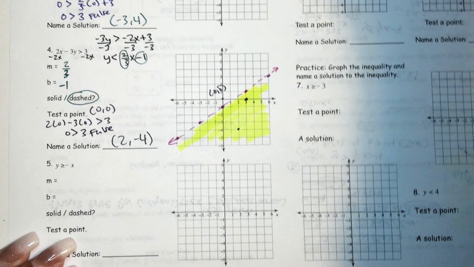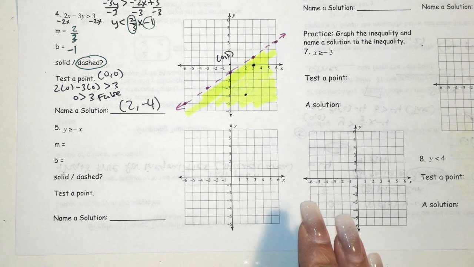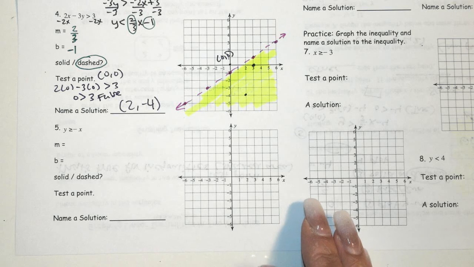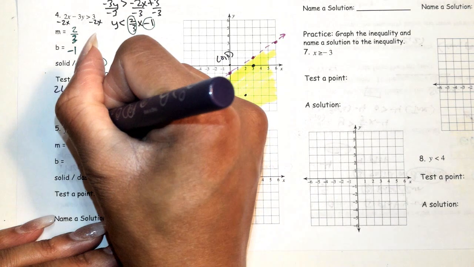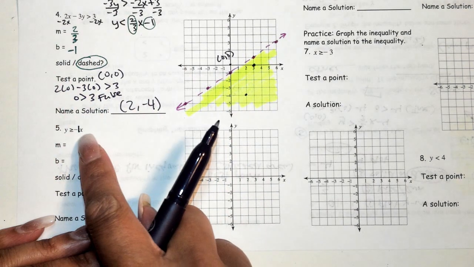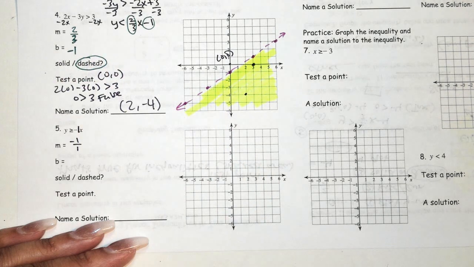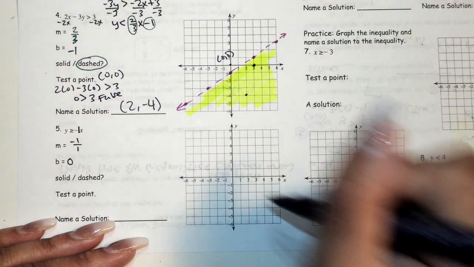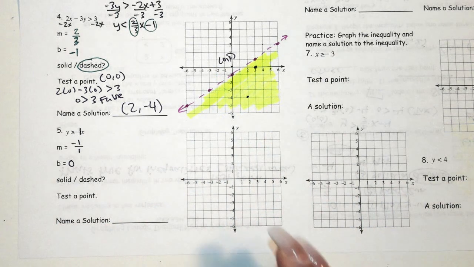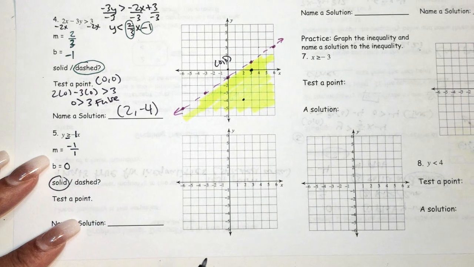Okay, let's go on to our other practice. So now we have y is greater than or equal to -x. We already have it in slope-intercept form, so now we can recognize our slope. Our slope, if we don't remember, is the number in front of the x, and I have an invisible -1 there. So I have -1 over 1 as my slope. I don't have a y-intercept, so that means my y-intercept is just 0. Is this a solid or dashed line? Well, this is a solid line because I have an equal to there.